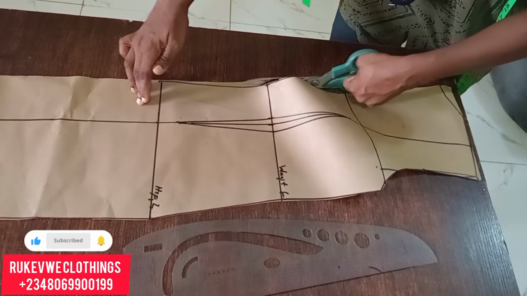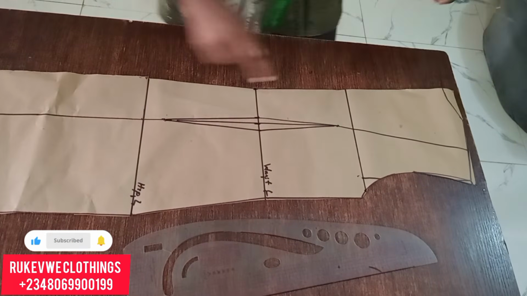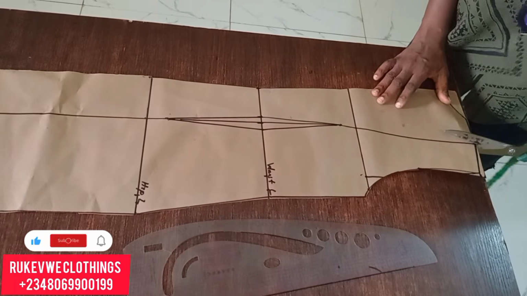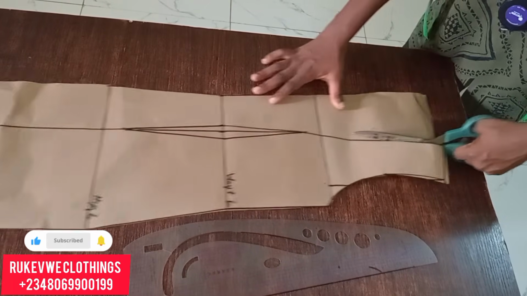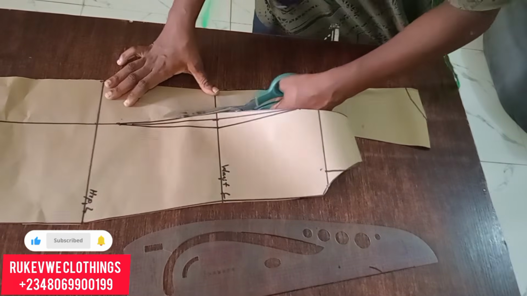So just believe in yourself, okay, and trust the process. You're going to get better at your craft. Just keep practicing. So I'm just cutting out the other piece, and as simple as ABC.